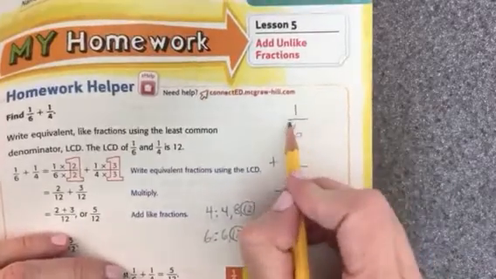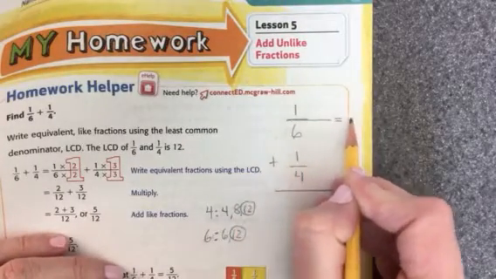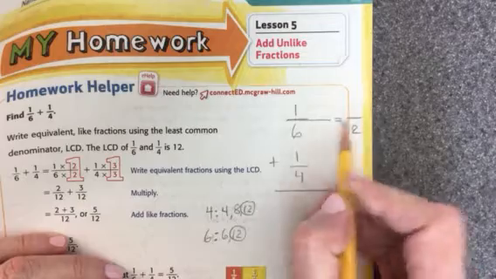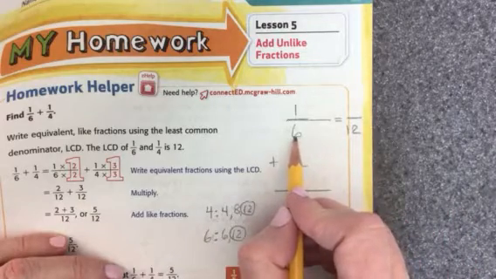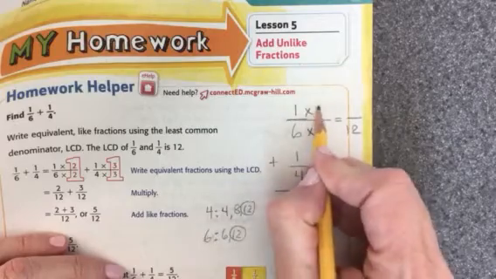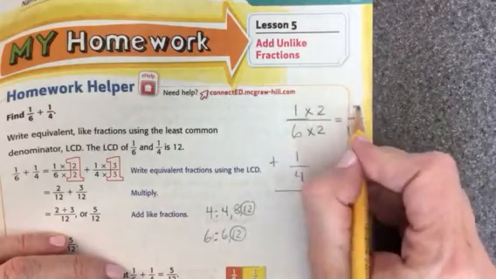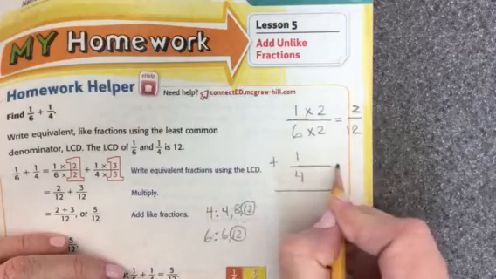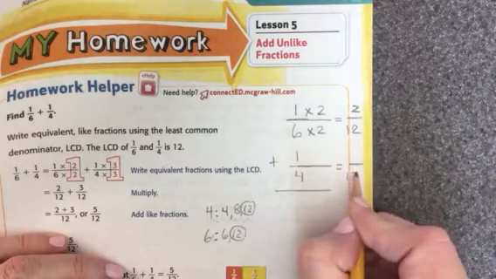So I'm going to extend my fraction bar and write 12 on the bottom. Now I'm going to ask myself, what do I do with 6 to get to 12? Well, I'll need to times 2, so I'll times by 2 on the top as well. What do I do with the 4 to get to 12?